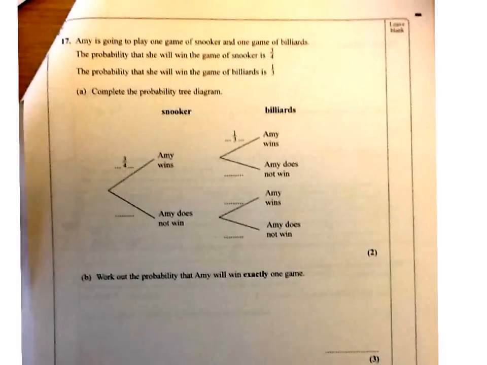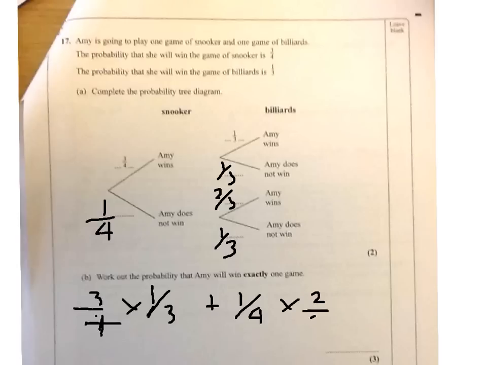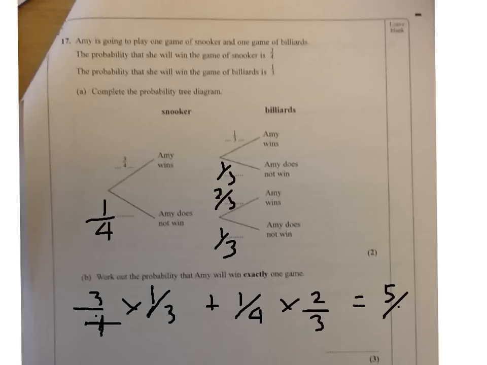Missing probabilities. 1/4, 1/3, 2/3, 1/3. Work out probably that Amy will win exactly 1 game. So this would either be 3/4 times 1/3, or it can be 1/4 times 2/3. So that's 3/12 plus 2/12, which is 5/12.